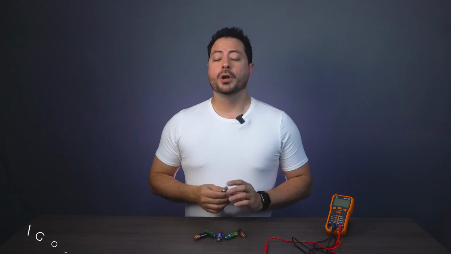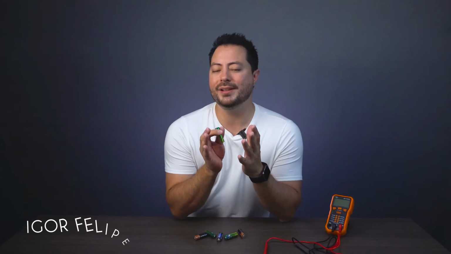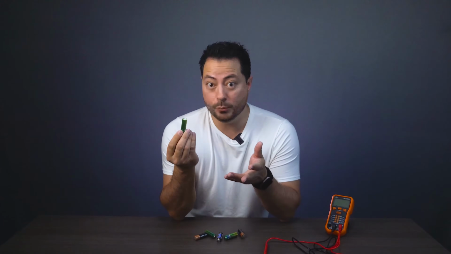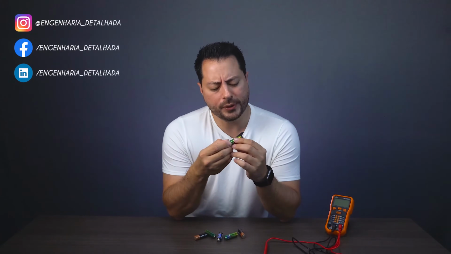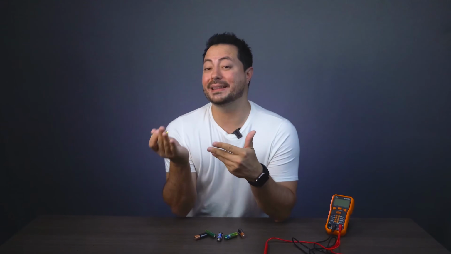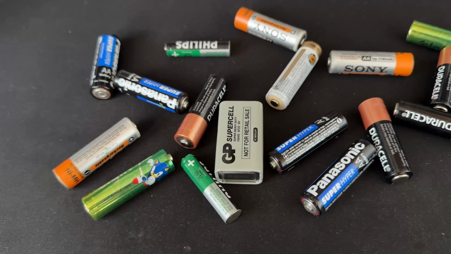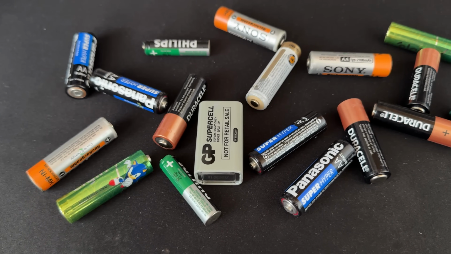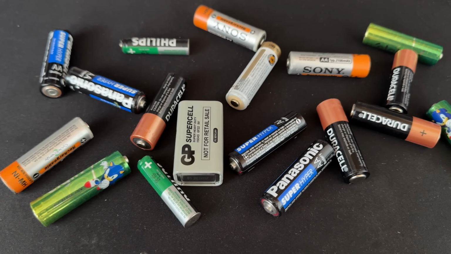Hey, engineering enthusiasts, today we're going to talk about something almost everyone has at home, but many people don't really know why these letters are written on batteries. Have you ever stopped to think about why there are AA, AAA, C, D, and even 9-volt batteries? Why not make things easier and use the same size for everything? Well, today I'm going to show you that the answer to this is more interesting than you might think.